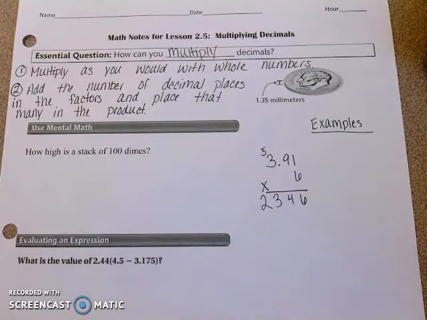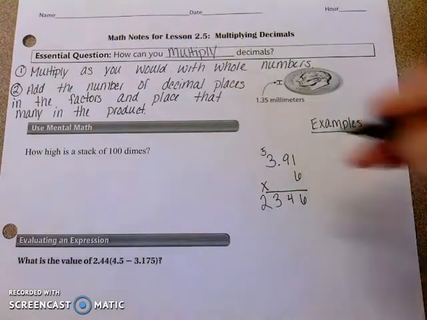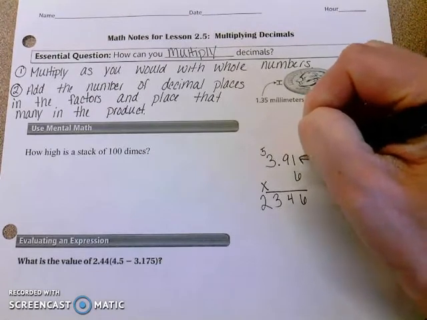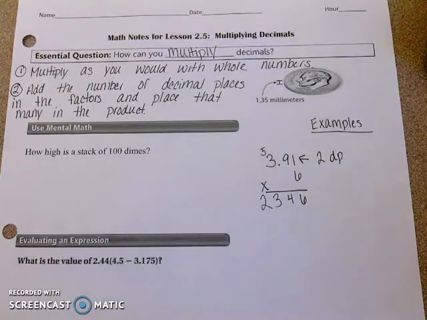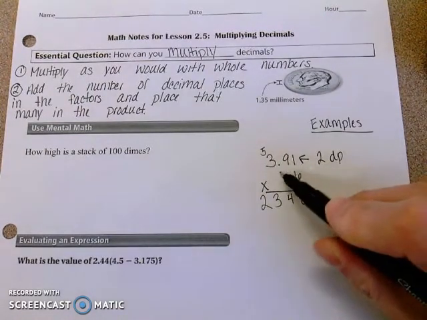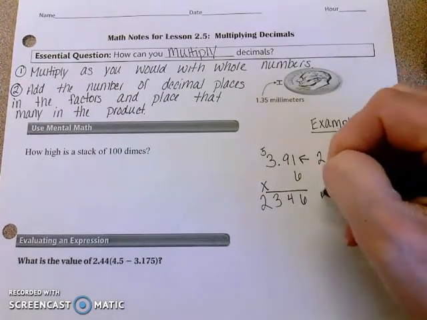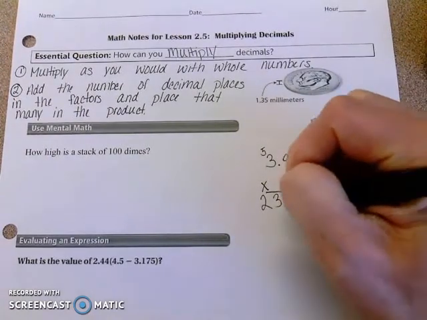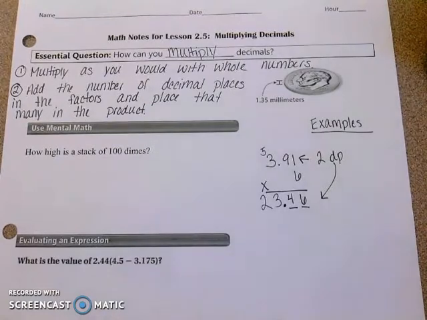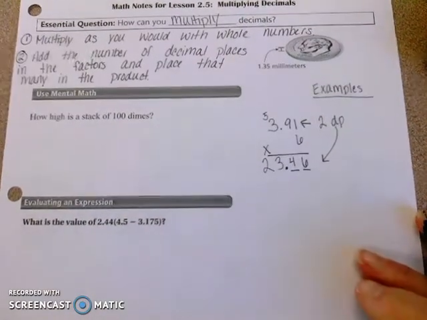Now from here, we have to figure out how many decimal places to put in our product. So 3 and 91 hundredths has two what we call decimal places. There's 2 place values after your decimal point. So that's how many need to go in your product. So 1, 2, then place your decimal point. 23 and 46 hundredths. Okay, let's try another one.